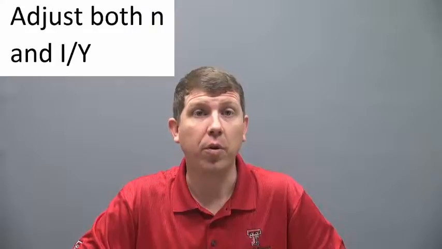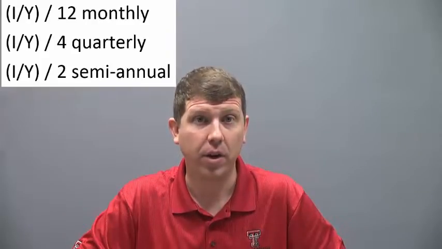Please also remember to adjust both the N periods and the I/Y rate when the problem uses monthly, quarterly, or semi-annual compounding. You will multiply the N by your factor, 12, 4, or 2, and divide your I/Y by the same factor. This will ensure that everything matches up in your calculator. Just remember, if you change one, then you need to change the other.